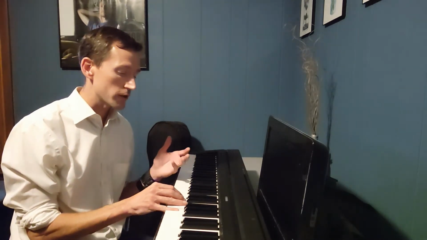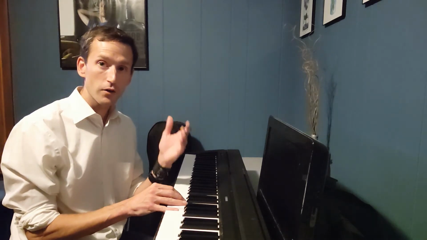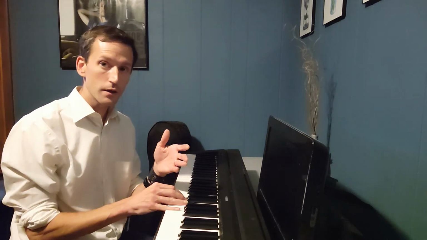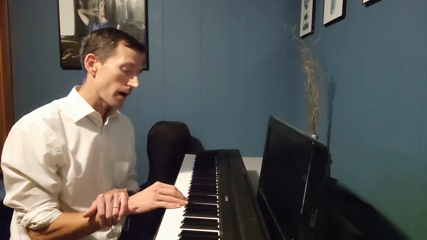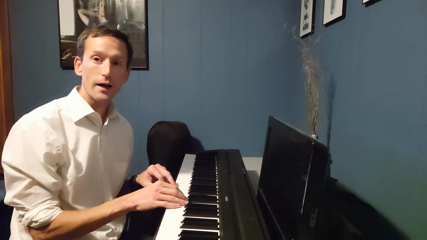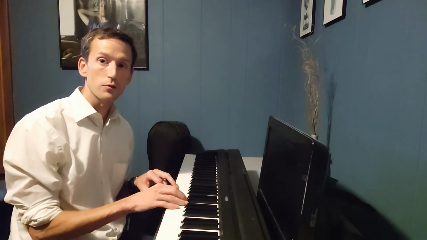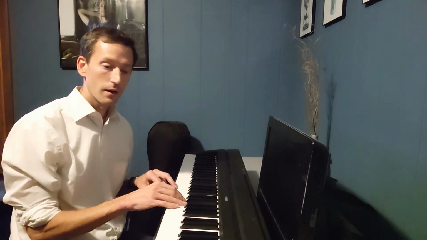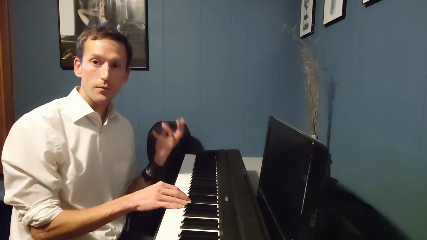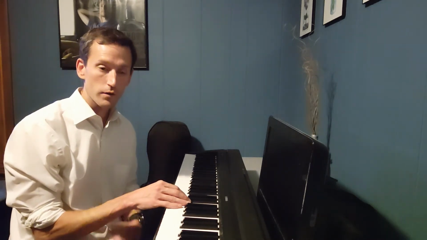Now, depending on how you arrange it, you could have a high baritone, which is what I'm doing here, or you could have a lower baritone note, which is an octave lower. So you need to start on those 3 notes of the chord.